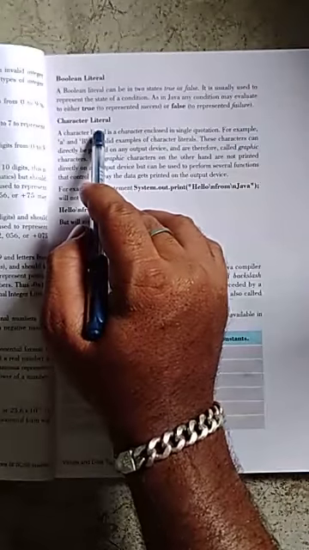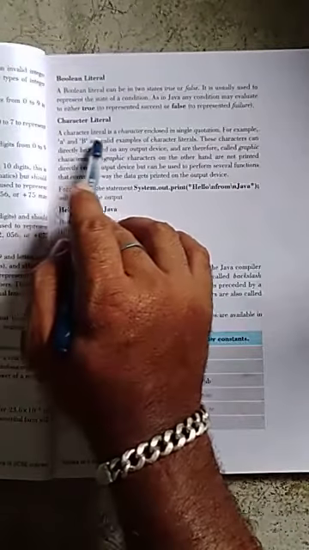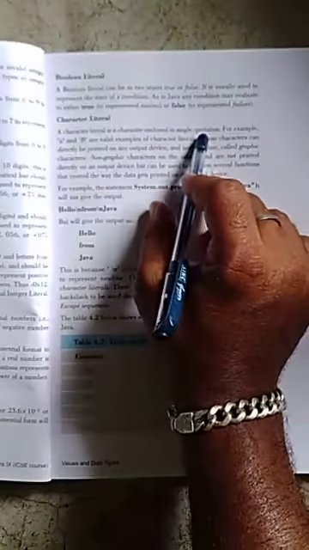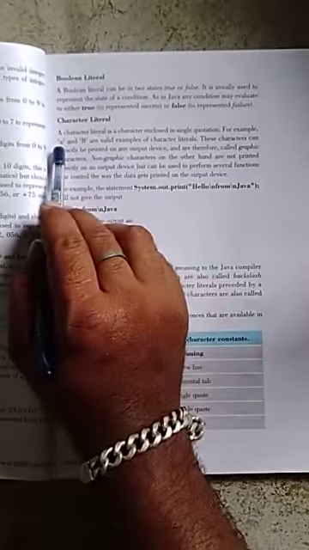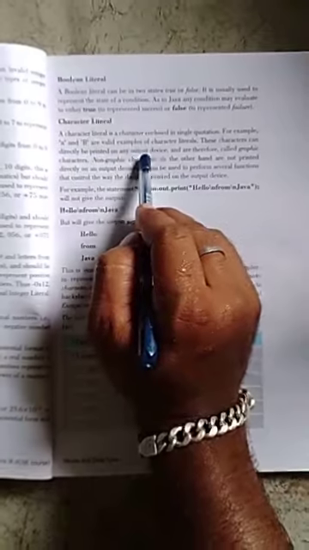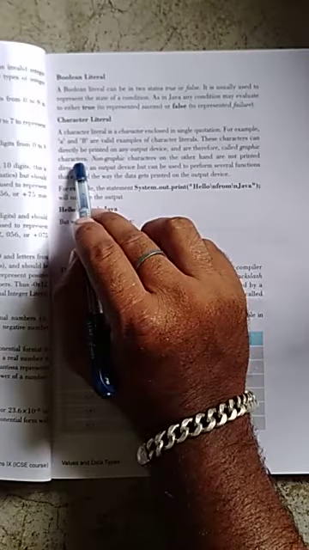Character literals. What is a character literal? A character literal is a character enclosed in single quotations. For example, 'A' and 'B' are valid examples of character literals. These characters can be directly printed on any output device and are therefore also known as graphic characters.